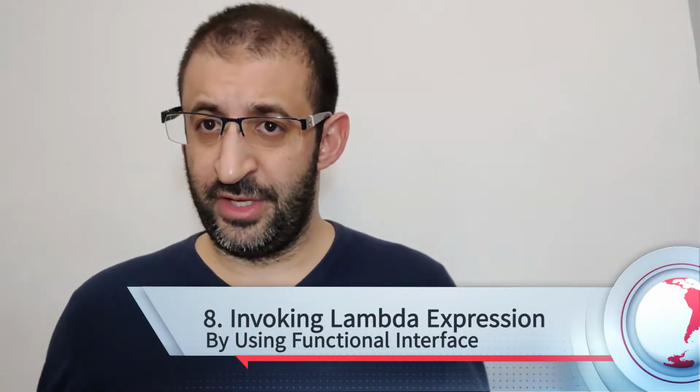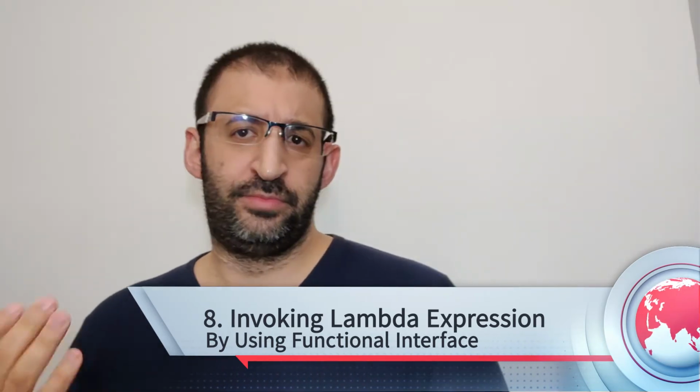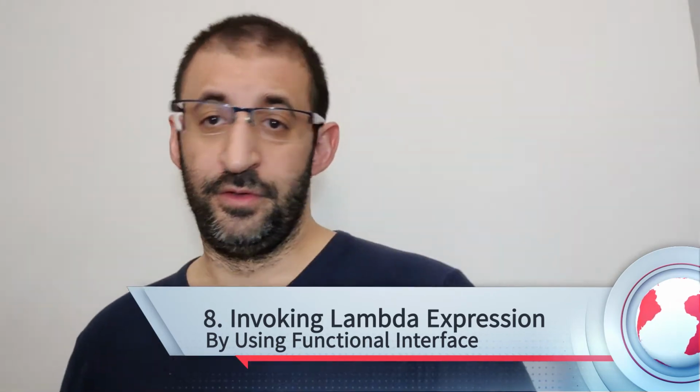In the last video, I showed you how to use the principle of inheritance with the functional interface. And now, in this video, it's time to show you how to invoke a Lambda expression using a functional interface. Okay, before closing the video, I will show you the execution on the computer, as in the previous video. I will try to do it in each video, inshallah.